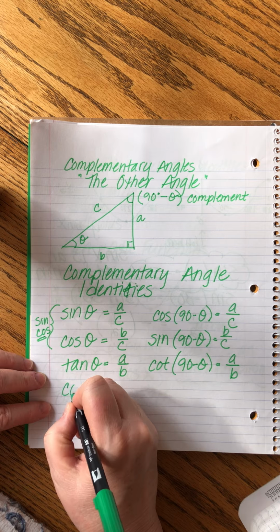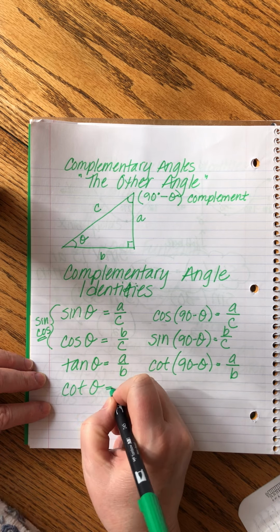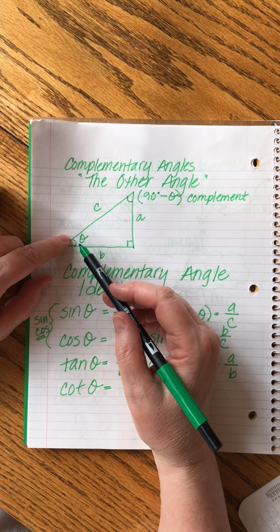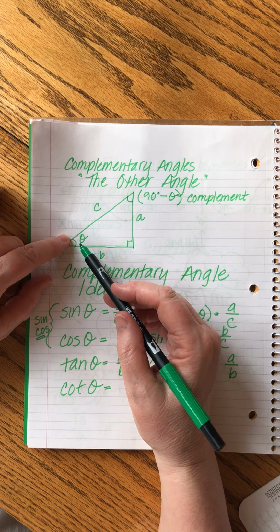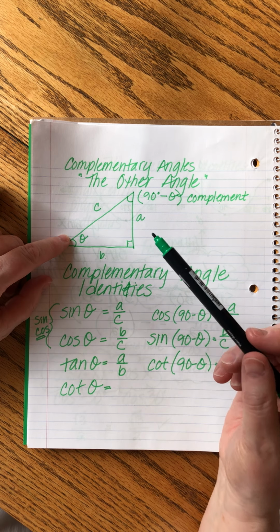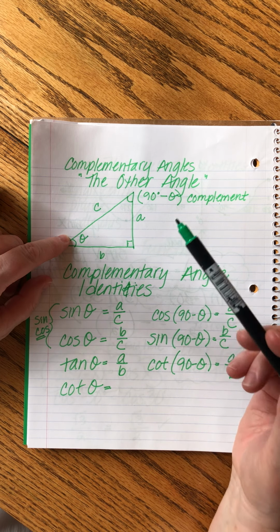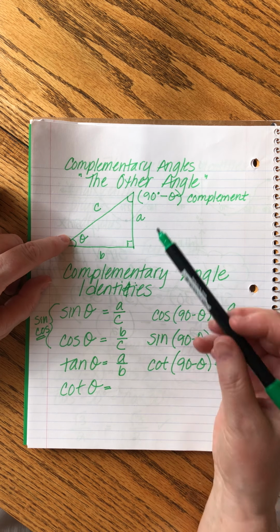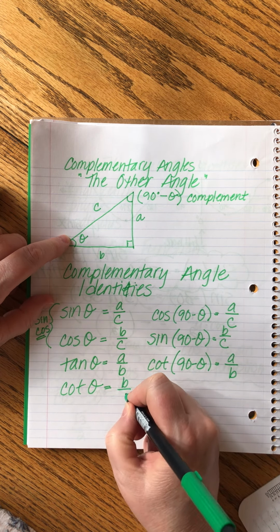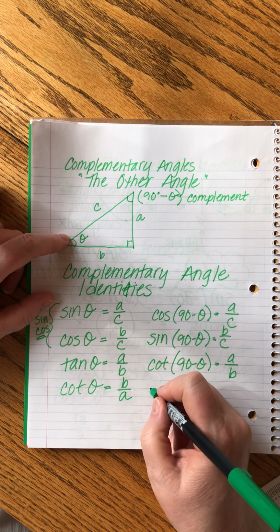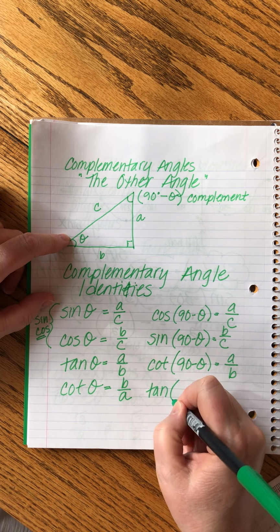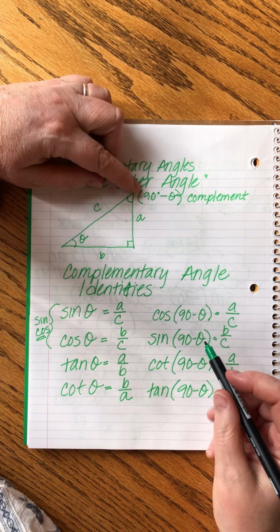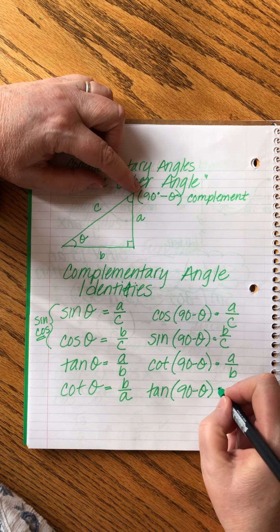Similarly, if we take the cotangent of theta, it would be adjacent over opposite because it's the reciprocal. So it's B over A. And then we find the tangent of the other angle, B over A.